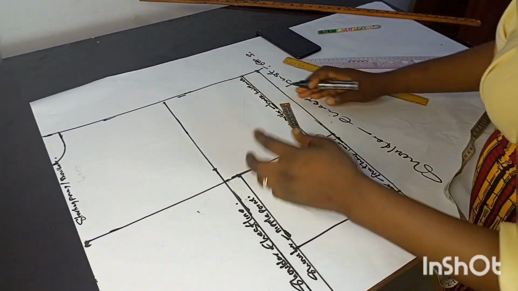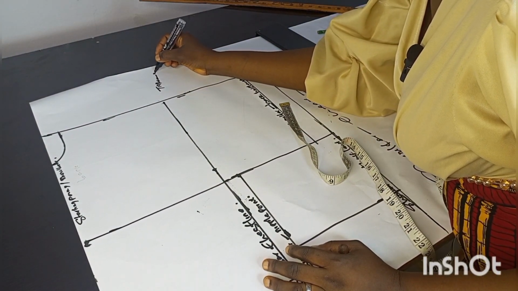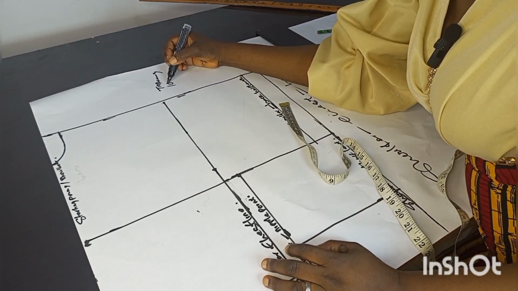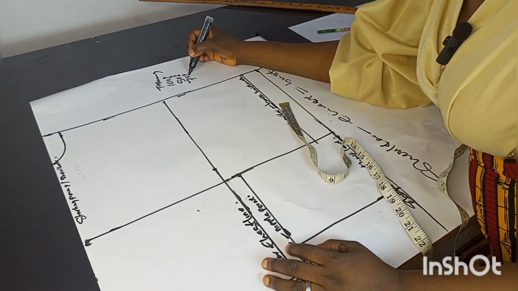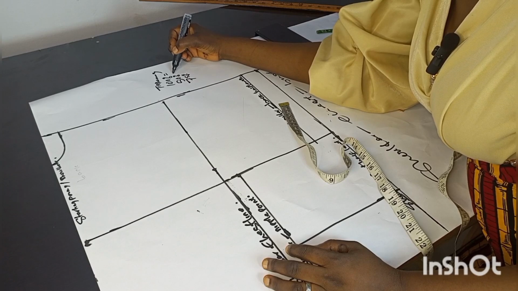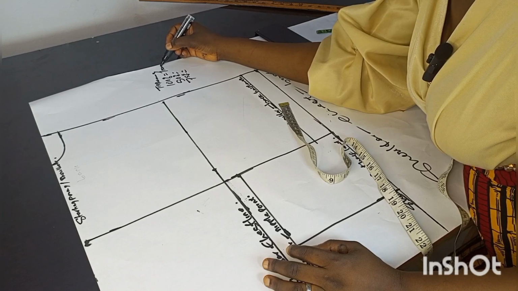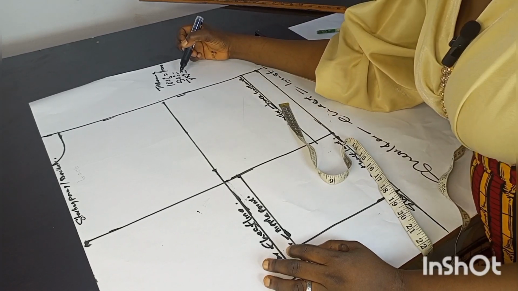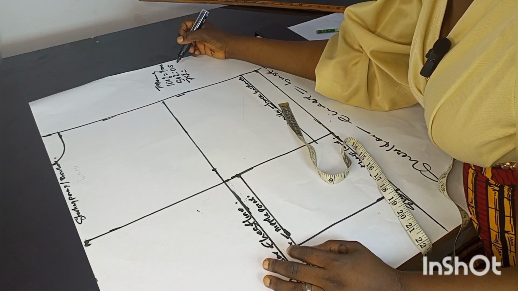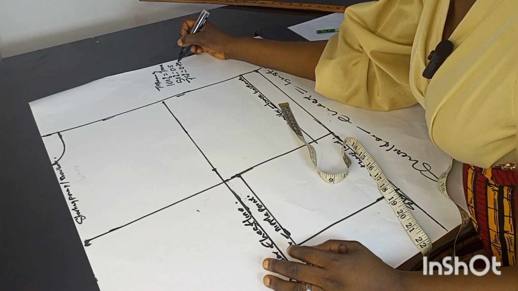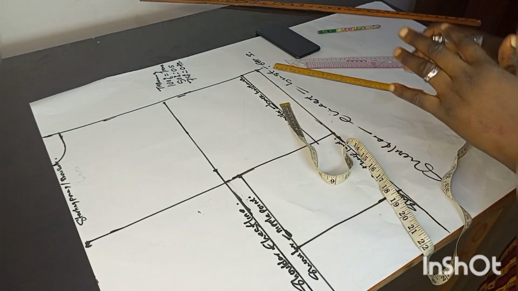For tightening, we have 100% tightening, 50% tightening, and 75% tightening. The 100% tightening is approximately 1 inch on your tape measure. 50% tightening is 0.5 inches. 75% tightening is 0.75 inches. Whichever one you will be working with depends on your client's body measurement.